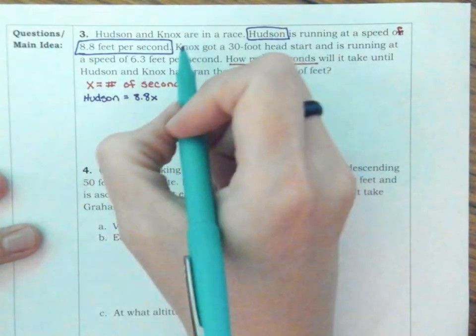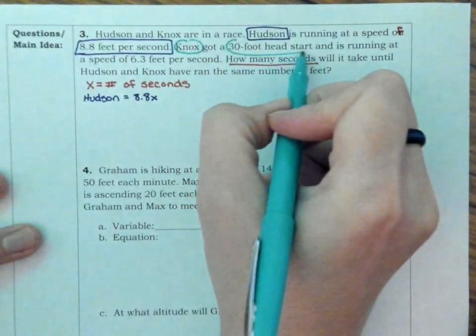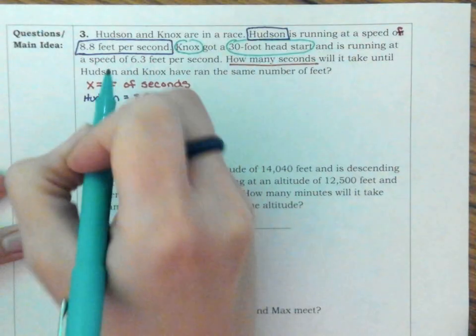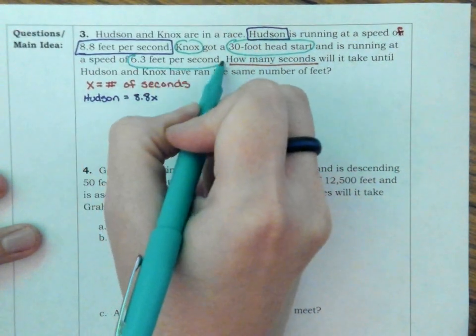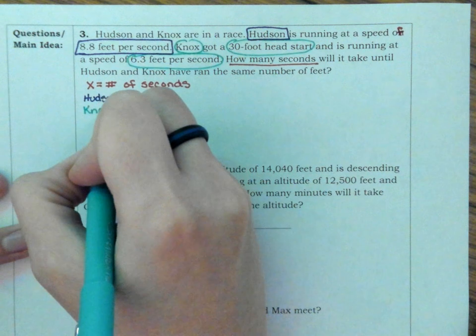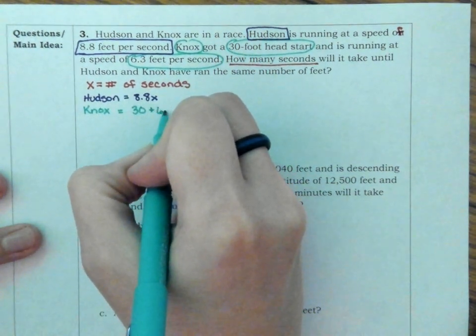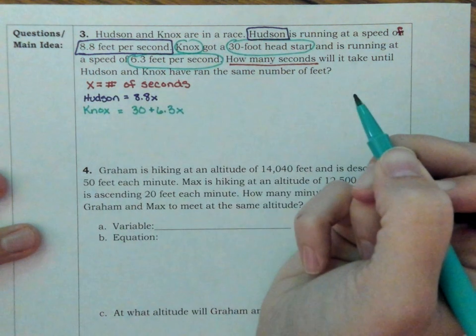And then we have Knox. He had a 30-foot head start and is running at a speed of 6.3 feet per second. So Knox would look like this, 30 plus 6.3x.